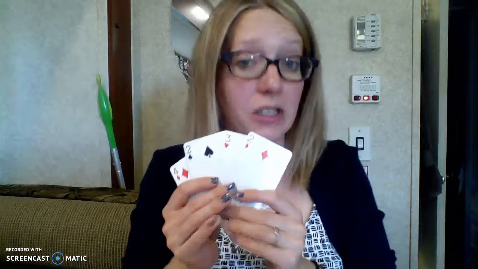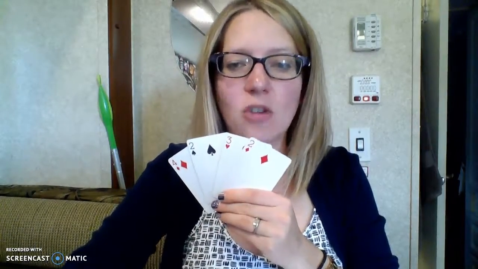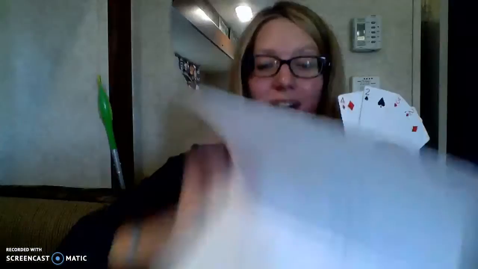Okay, you're going to see these cards again in your quizzes, but I'm going to ask you a different question right now. The question I'm going to ask you is, out of my 4 cards, how many of these cards are the number 2? So first, if I want to write this as a fraction, how many cards are we talking about? How many do I have altogether? I have 4 cards total. 4 cards make my whole. Out of them, how many are the number 2?